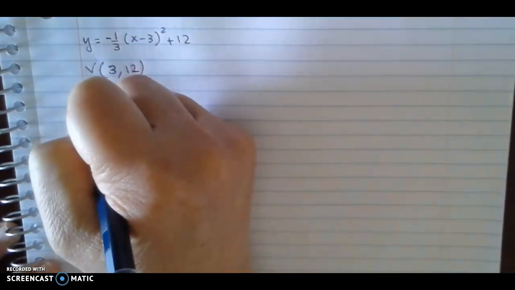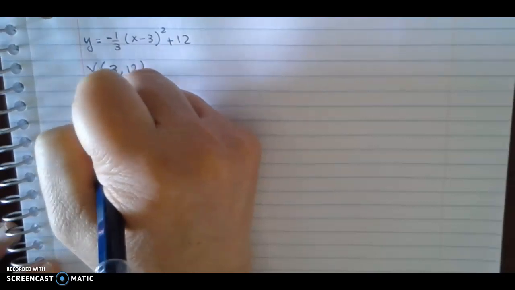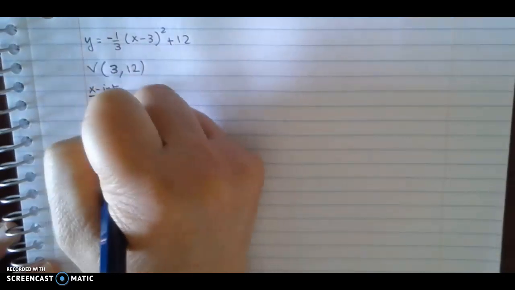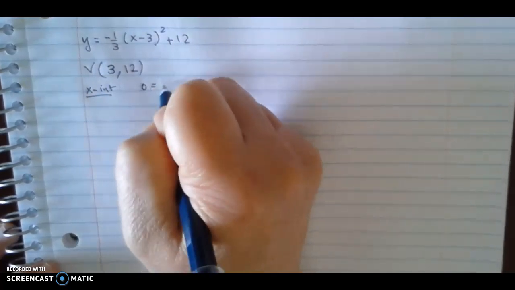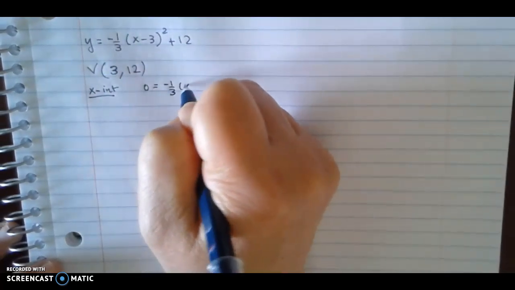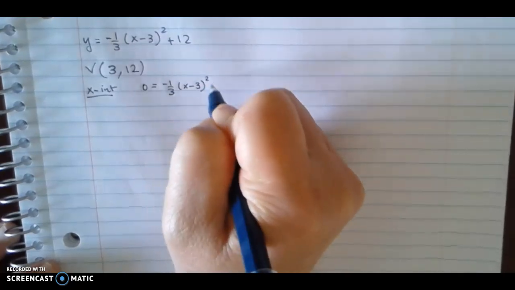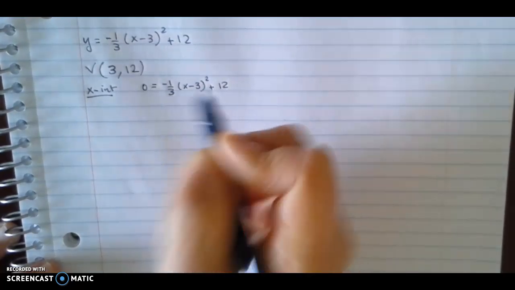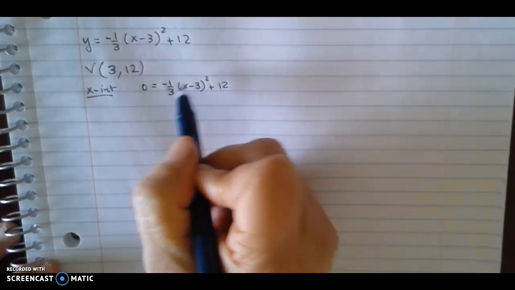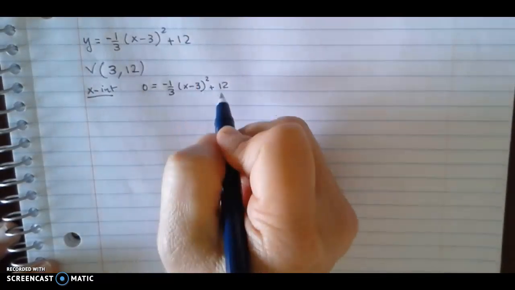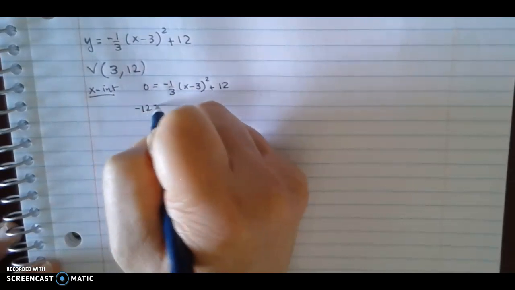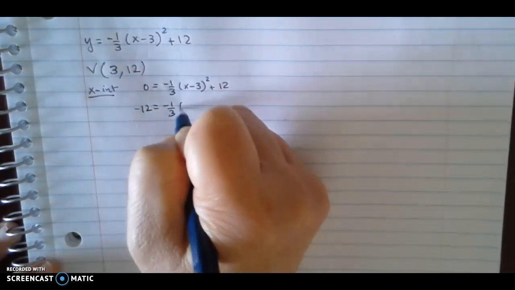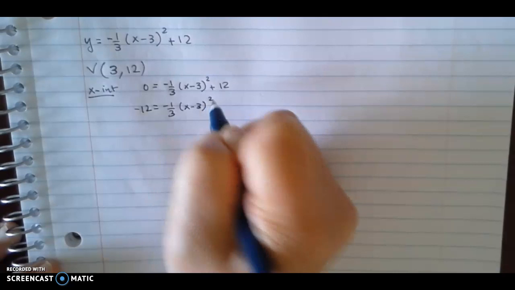So the x-intercept, we are going to set y to be 0. So 0 is equal to negative 1/3 times x minus 3 all squared plus 12. This time I can bring 12 to the other side. So negative 12 is equal to negative 1/3 x minus 3 all squared.